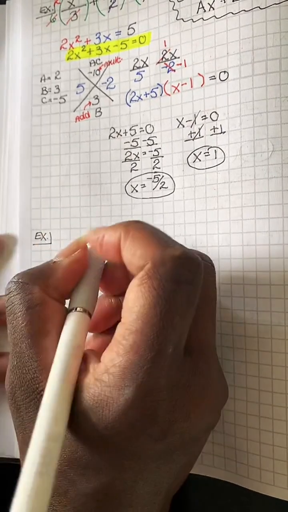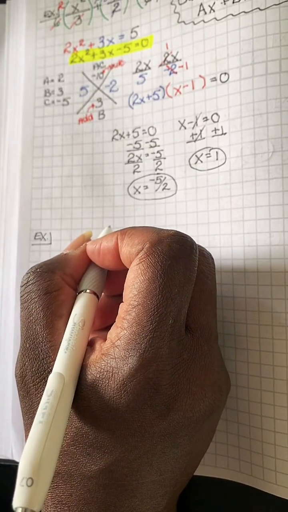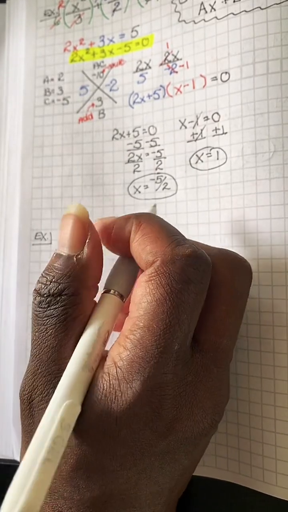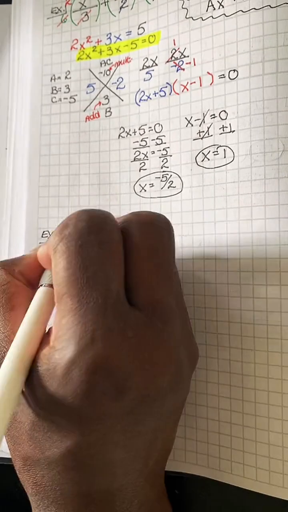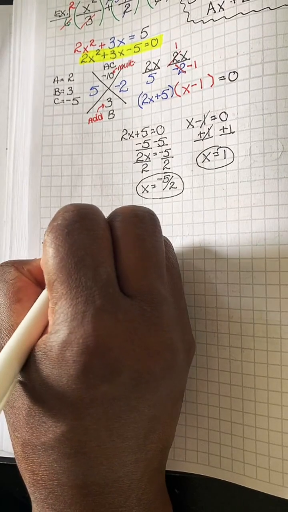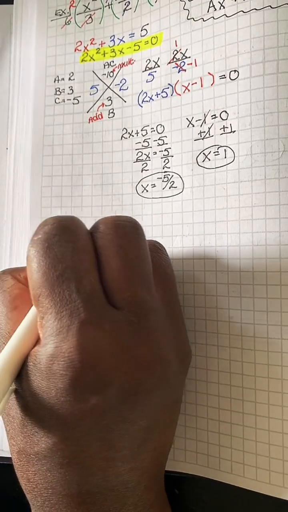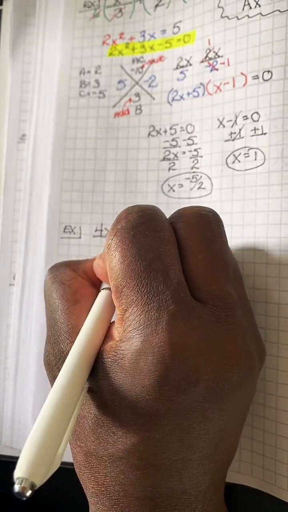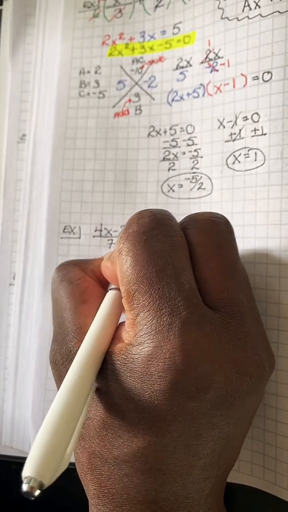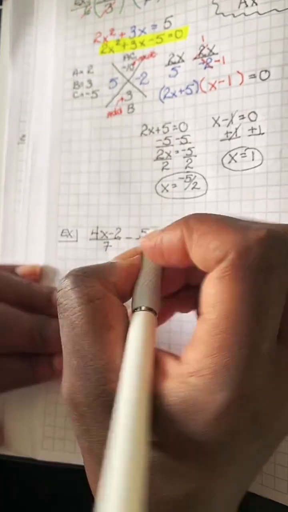I want to challenge you, but I don't want you to leave out of here going crazy. Let's try this: 4x minus 2 over 7 minus 5/14 equals 2x.